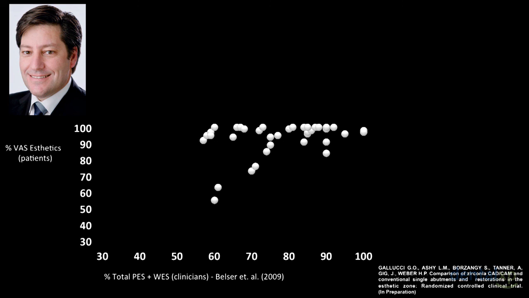Every one of these single dots that you see here represents the intersection of the patient assessing your aesthetic outcome and the clinician assessing your aesthetic outcome. So you can see here on this axis is the patient giving you a score, and on this axis is yourself giving you a score. This is how we do it professionally, but you can do the same in your practice.